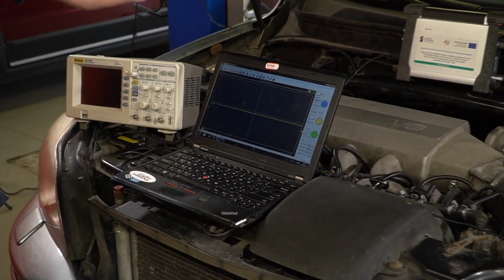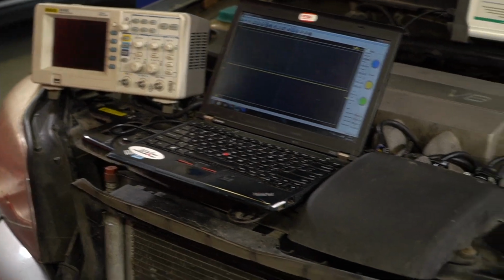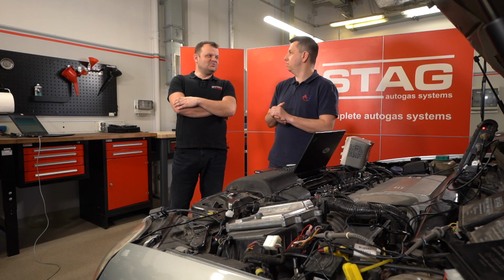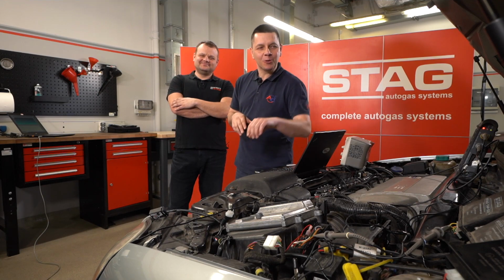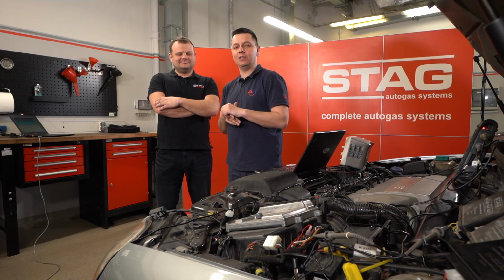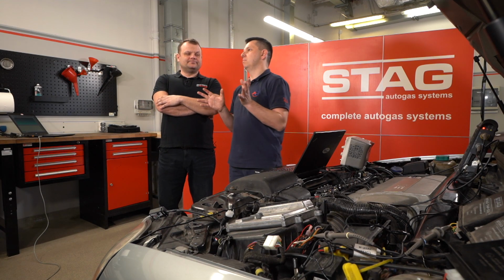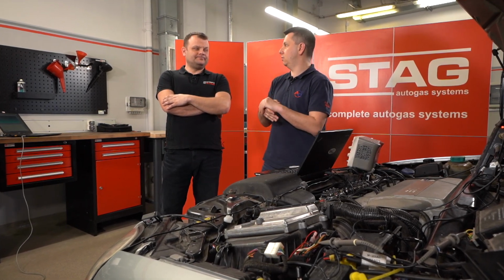This is a typical oscilloscope with two inputs. You can connect two probes here in this type of oscilloscope. We think it's enough for the measurement in the workshop, right?